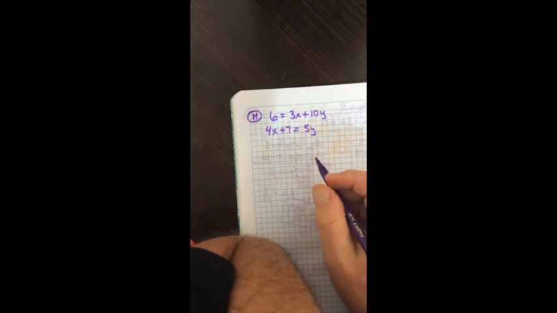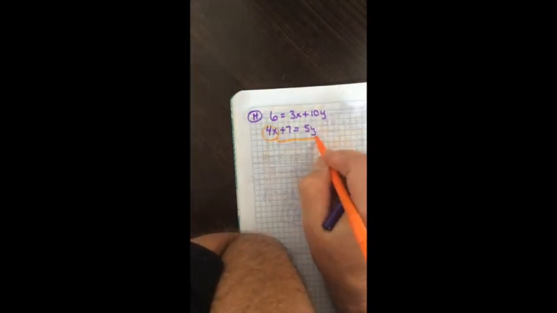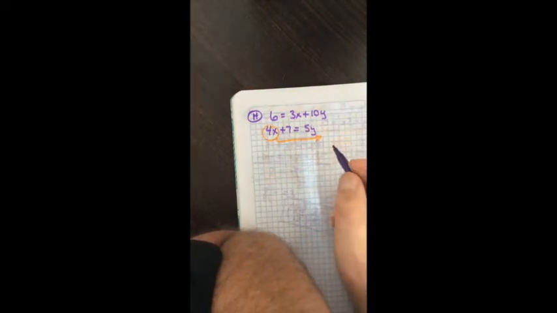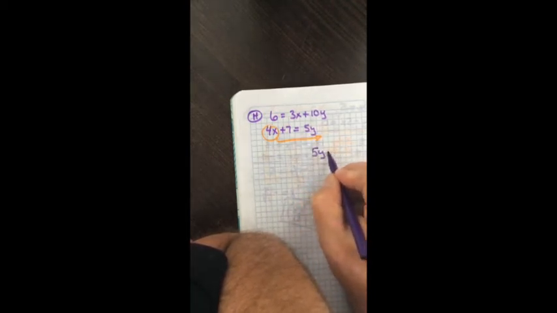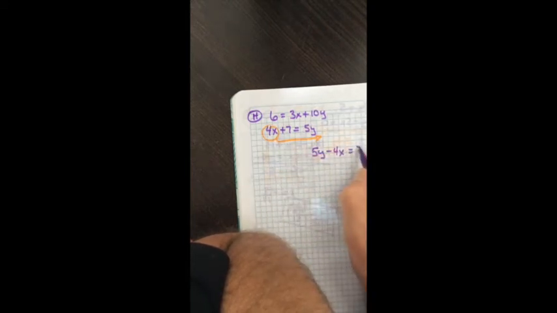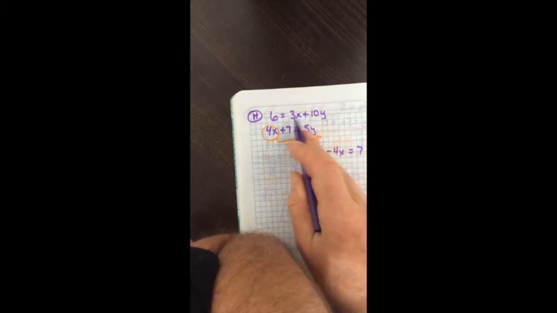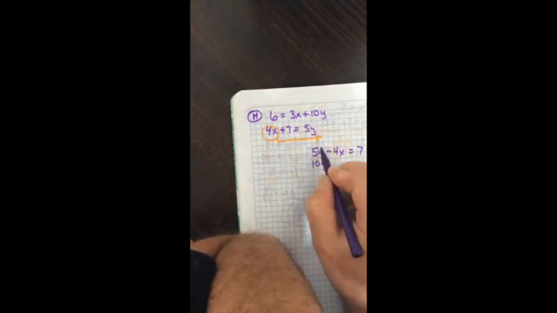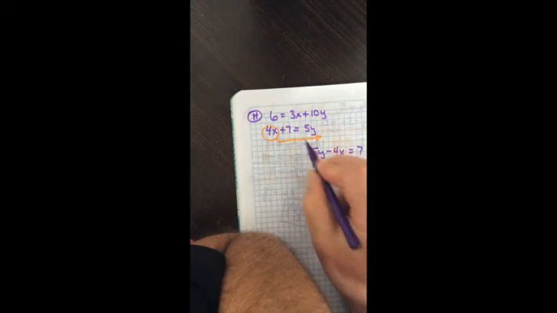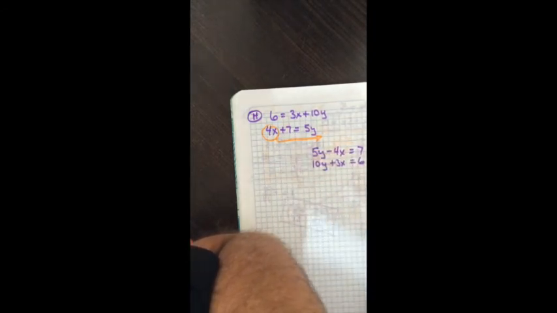Okay, I don't really mind too much, except I think I'll take this 4 and put it over there, and it'll be a minus. So what I have is 5y minus that 4x, and then it equals 7. On this one, it's all kind of already nice. So I'll put the 10y here because they've got to stack up. Then I have a plus 3x, and that equals 6.